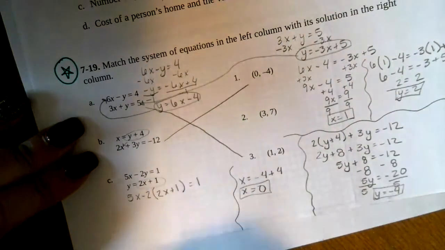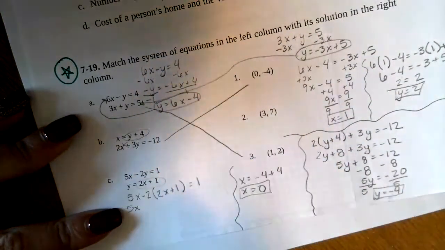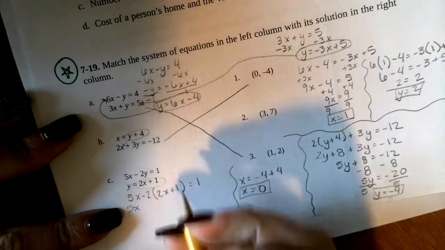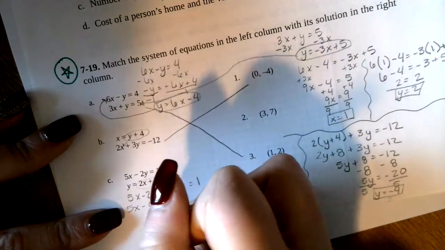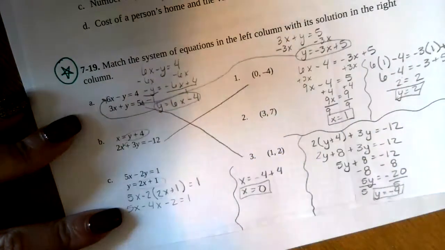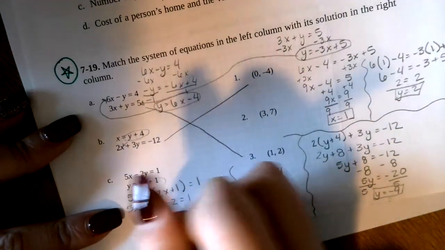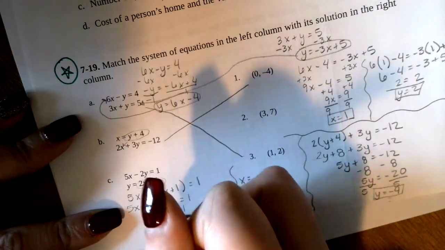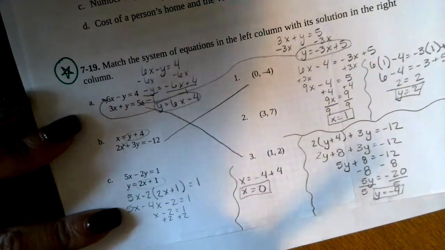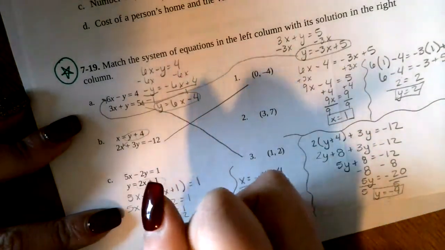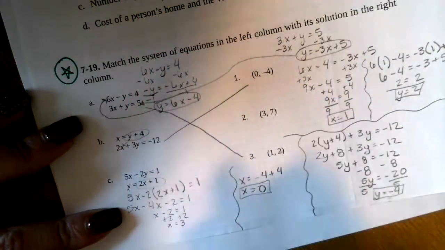And then we're just going to, again, distribute like we normally would. So the 5x is outside of the parentheses. We just rewrite him. Negative 2 times 2x is negative 4x. Negative 2 times 1 is negative 2 equals 1. Combine our like terms. We have some x's we can combine. So we just have x minus 2 equals 1. Add 2 on either side to get rid of those so that we can just have the x by itself. And x equals 3, which, look at that, it's matching up so far.